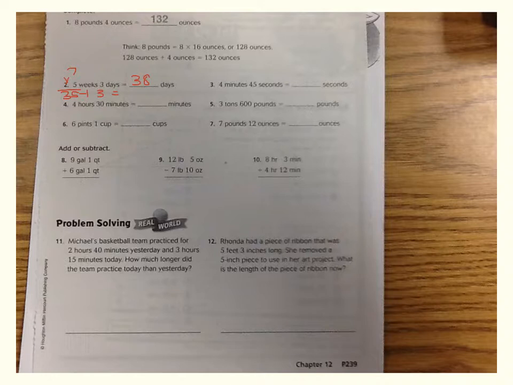Okay, let's do number 6. We're going to find just the cups. So how many cups are in 1 pint? Think it and say. 2. So I can do 2 times 6, so 6 times 2. Remember to always put the bigger number on top. 6 times 2 is what? 12. Good. 12 plus 1 is what? 13 cups. Perfect.